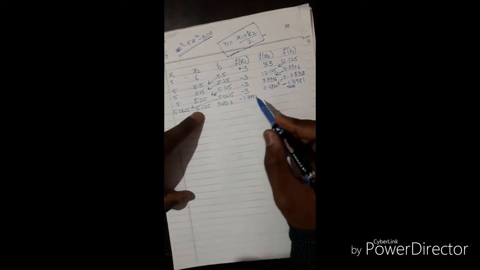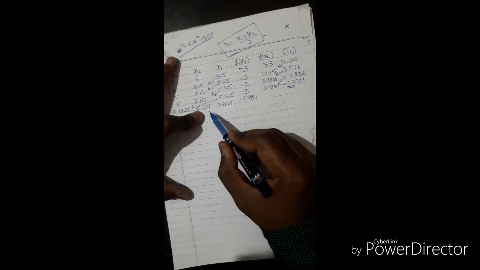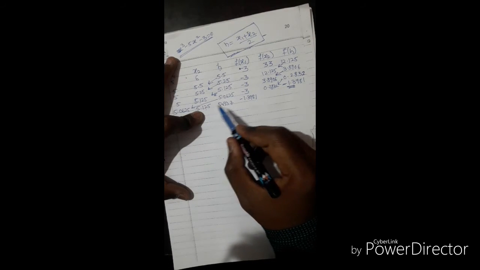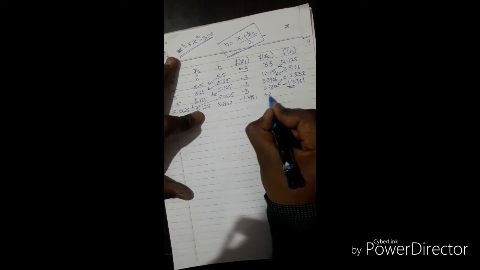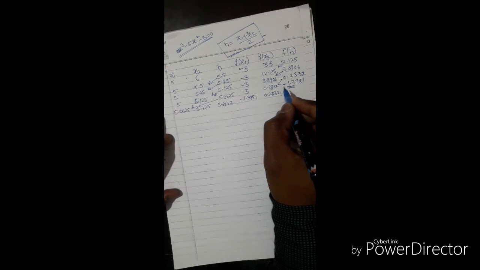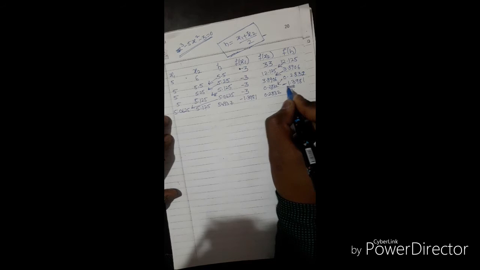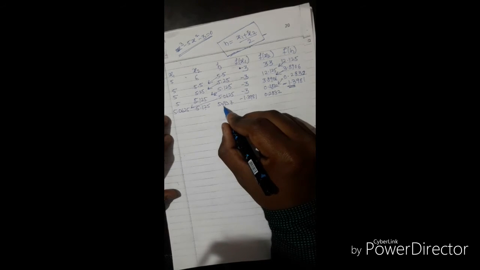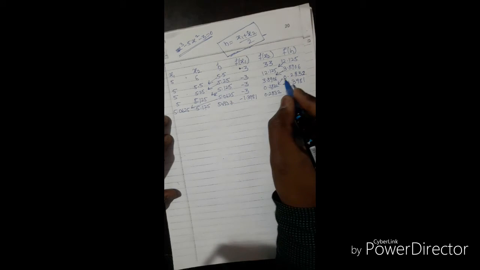5.0937. Okay, now we have to find the value of x2, so we put this 5.125 in equation 1, and we get the value as it is, that is 0.2832. Now we have to find f of h, so we insert this 5.0937 in equation 1.